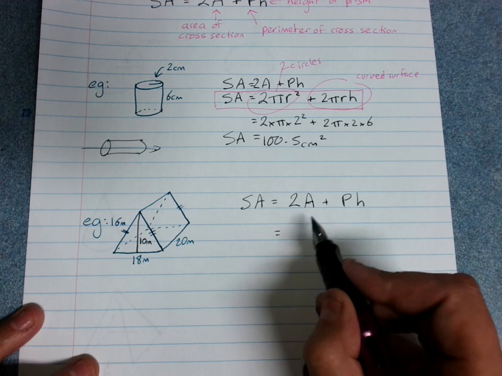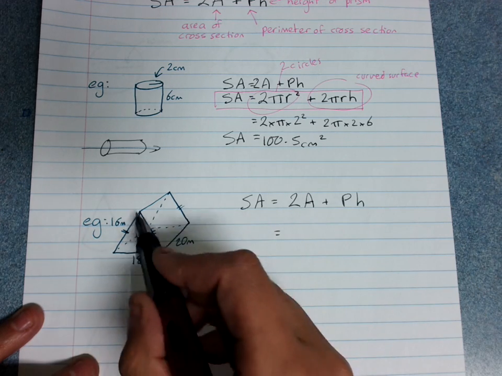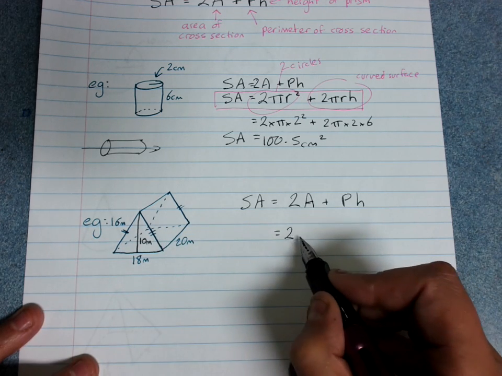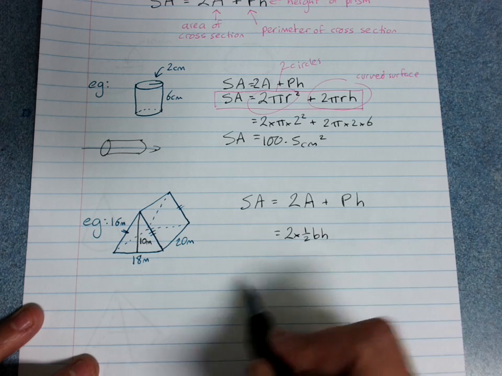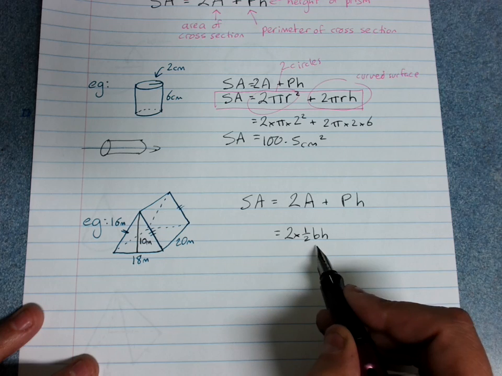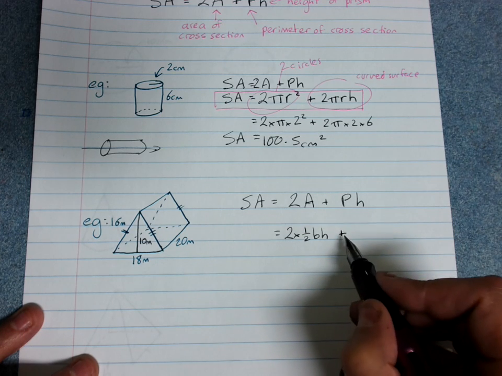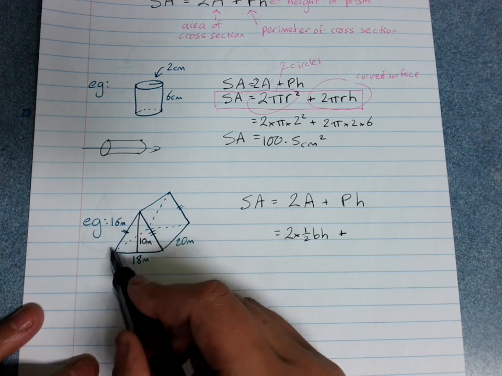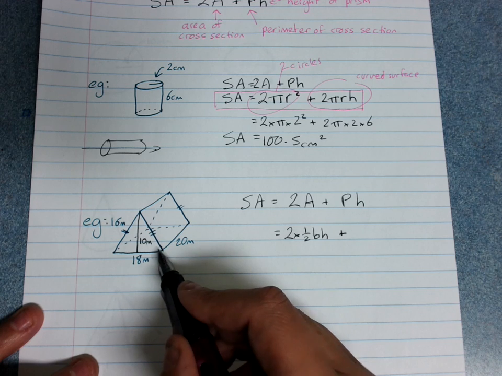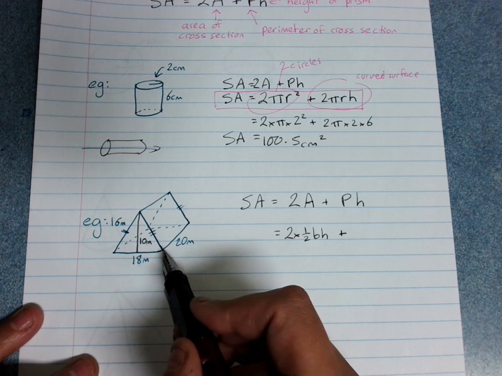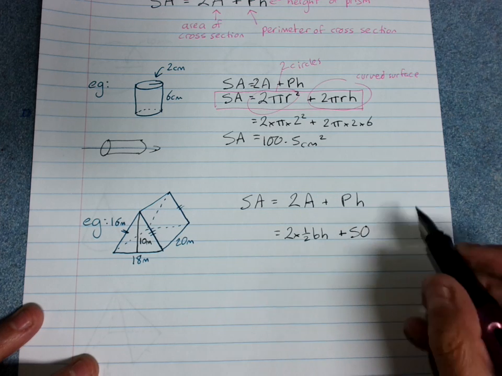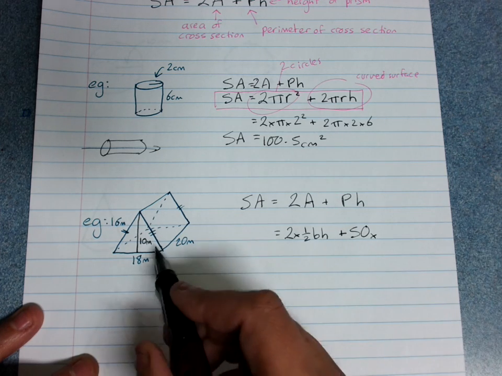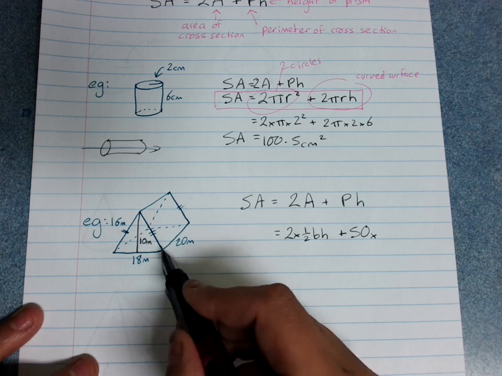Now, 2 times the area means 2 lots of the area of a triangle. 2 times half times base times height. That's the area of a triangle, and I want 2 of them. Plus the perimeter of the triangle, 16 plus 16 is 32. That's 50. Sorry about the siren out there. Times the height of the prism.